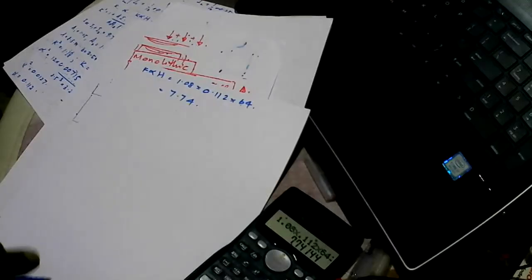If K alpha H is about 3 or 4, then it's a reasonable value. K alpha H is 7.74. The reason is we have a coupling beam of depth 700 millimeters. Floor to floor height is 3.2 meters, so 3.2 minus 0.7 gives 2.5 meters, the opening height or the passage opening height.